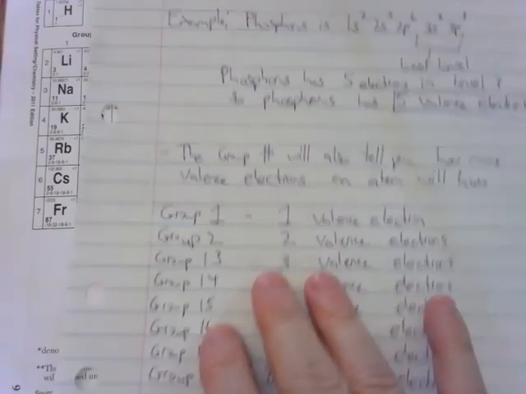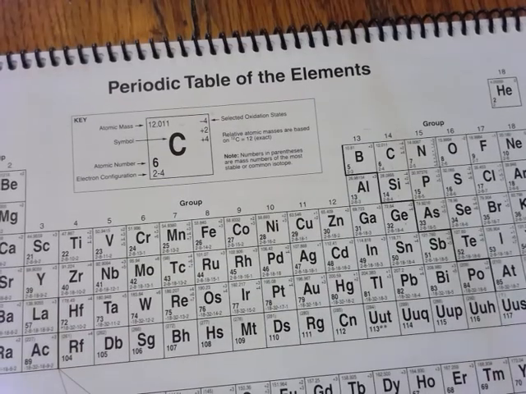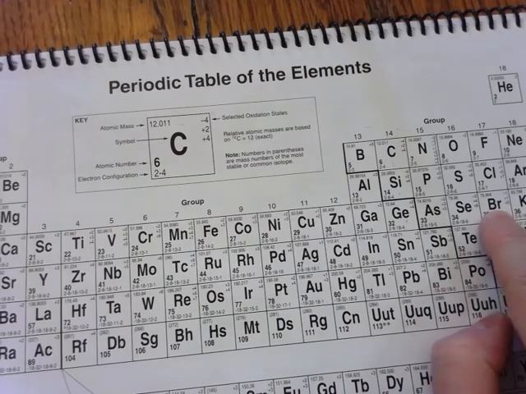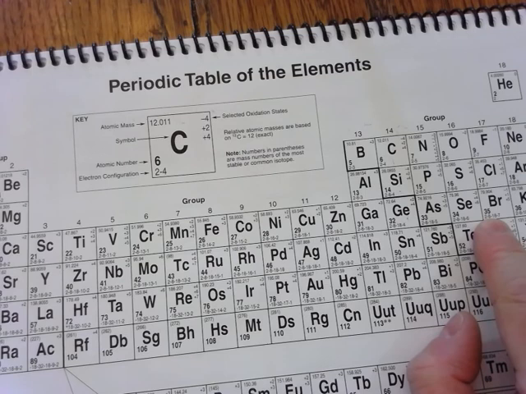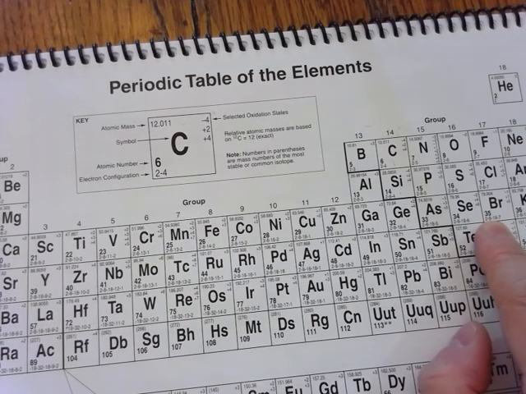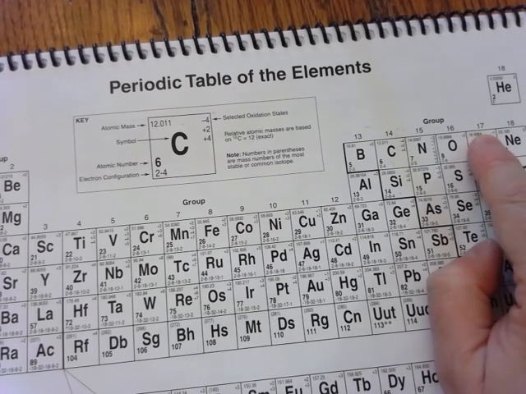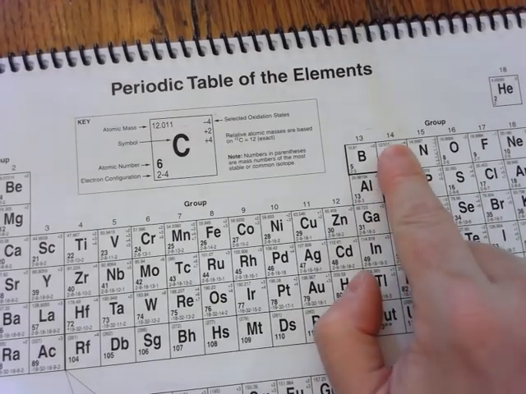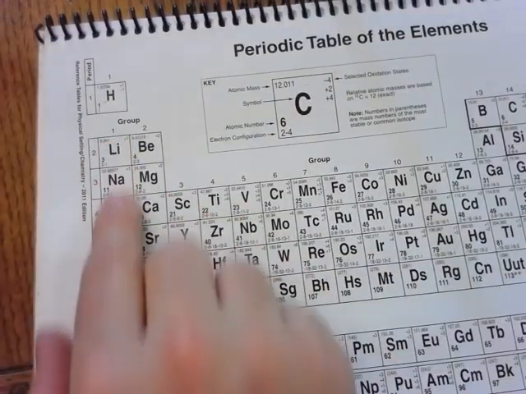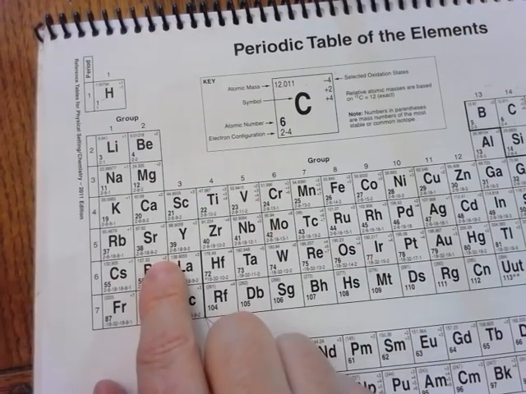So just as a random thing, if I were to pick a random element, let's say bromine, Br, and I'd say, how many valence electrons does bromine have? I know it has 35 total, but how many electrons does it have in the last shell? Well, I could either count, or I could go, hey, wait a second, it's in group 17. That means it has 7 valence electrons. What about silicon? How many valence electrons does it have? Well, it's in group 14. It has 4 valence electrons. What about these guys? Everything in here, 1 valence, everything in here, 2 valence.